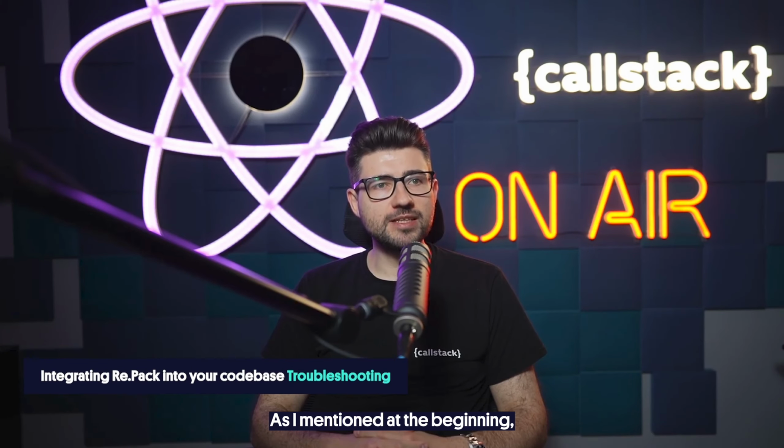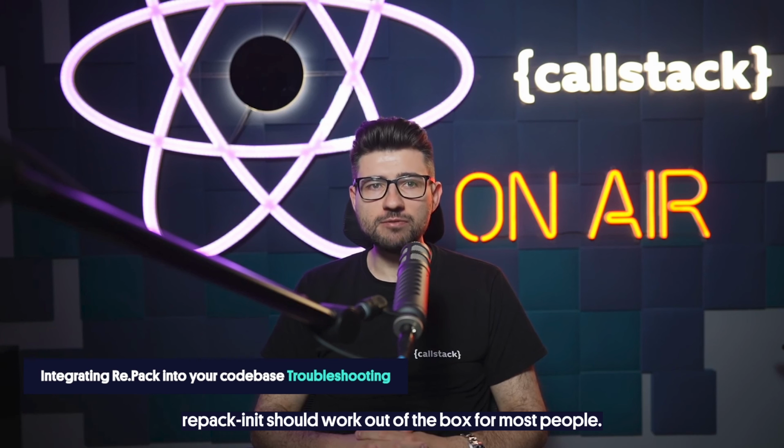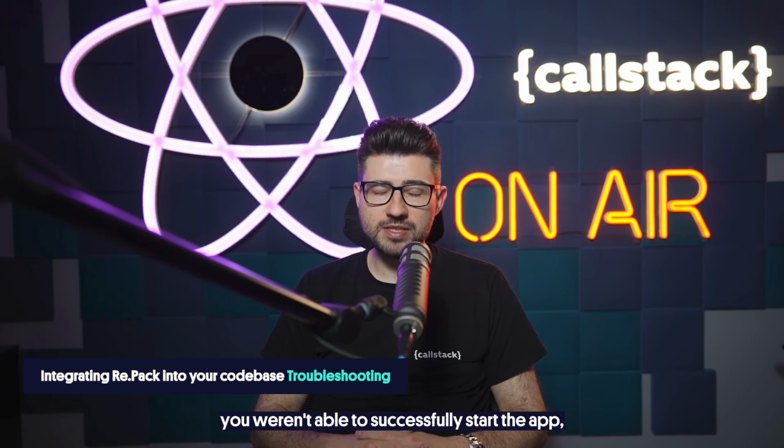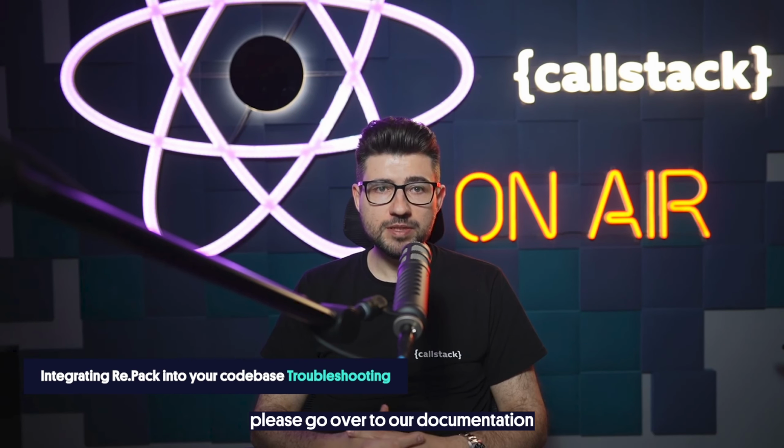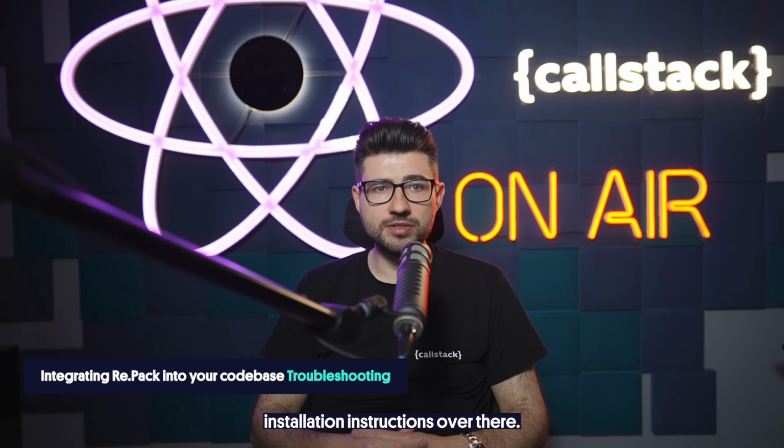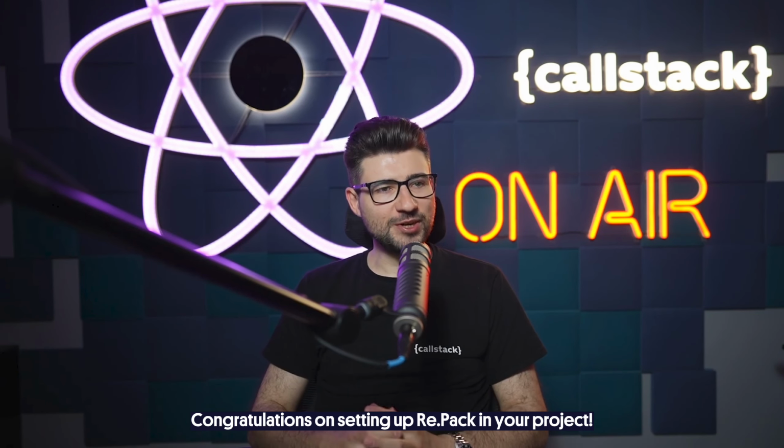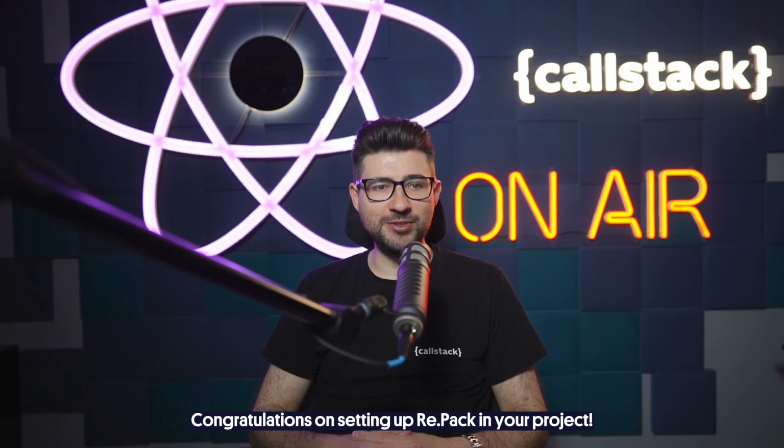As I mentioned at the beginning, Re.Pack init should work out of the box for most people. If for some reason you weren't able to successfully start the app, please go over to our documentation and follow the manual installation instructions over there. Congratulations on setting up Re.Pack in your project.